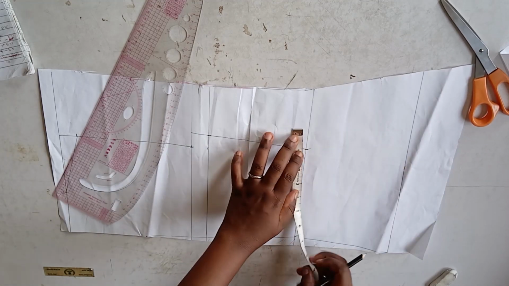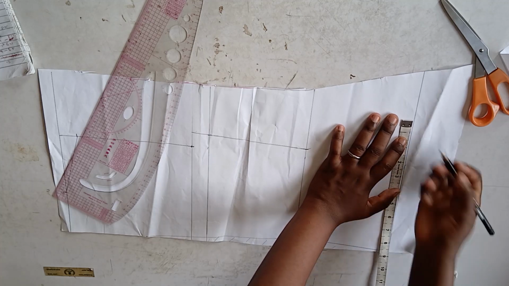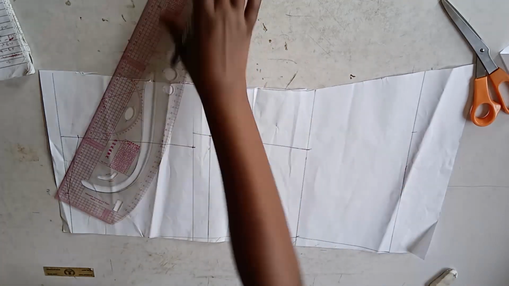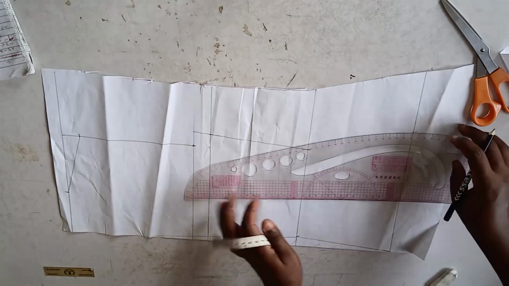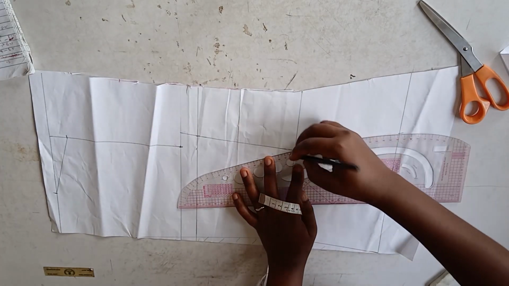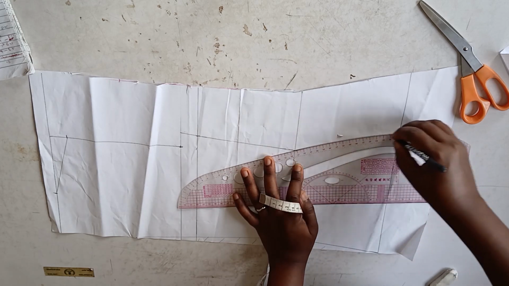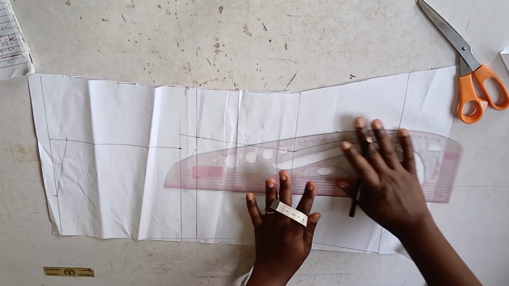So I can go ahead to input my hip measurement straight up 8.75, since the back is going to be dartless. But if with your measurements you still have darts at the back, then you can just go ahead and draw out the dart line. But for mine, it doesn't have any darts, so I'm just going to leave it at that.